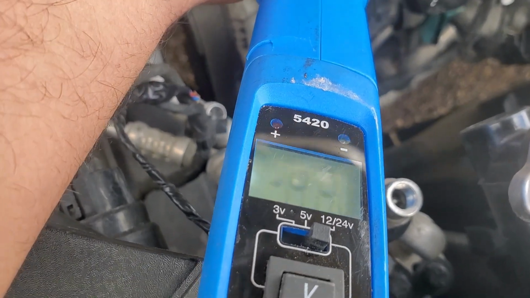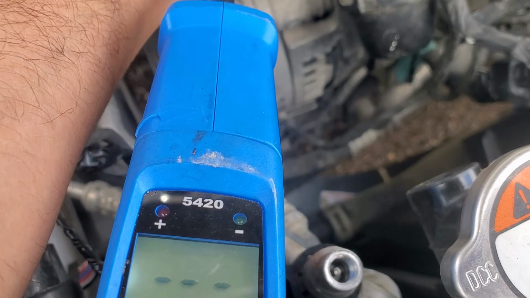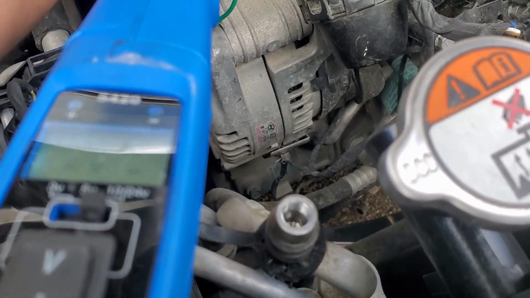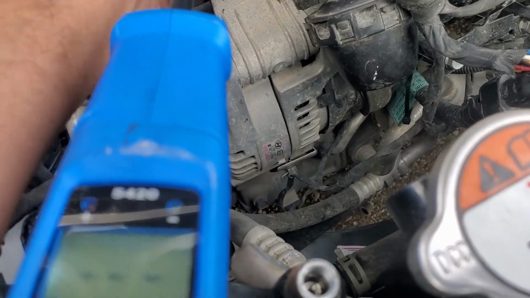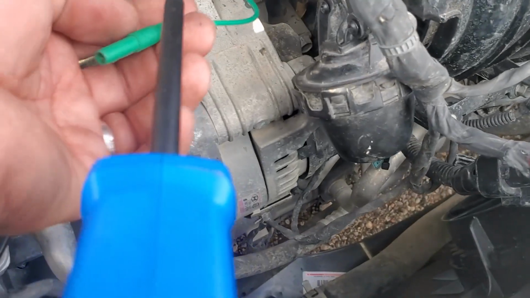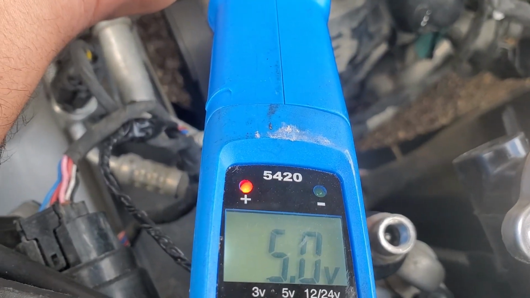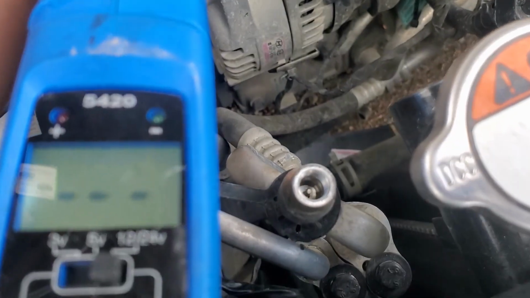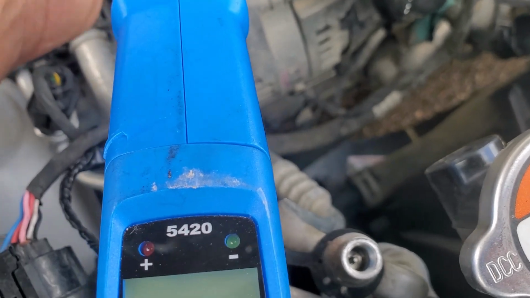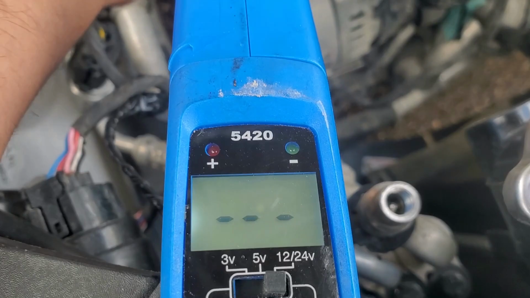The red is ground signal. The brown, 5 volts, and the middle we're not gonna have anything. Oh, we do. 5 volts.